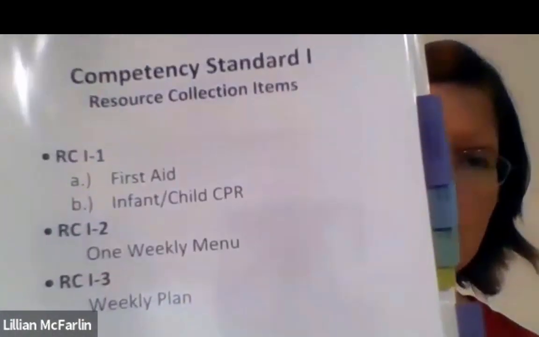Let me pull back up the big notebook. We've done the family questionnaires. We've done the reflective dialogue worksheet that goes after that. Then we get into the competency goal 1. And after competency goal 1, you have your resource collection.